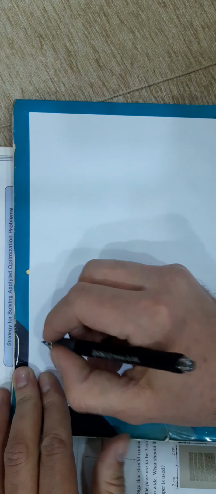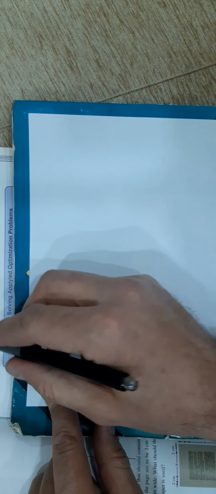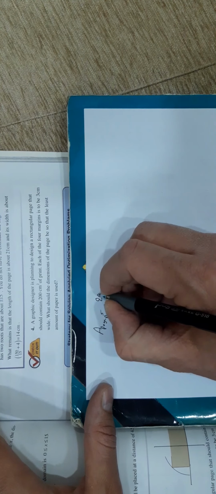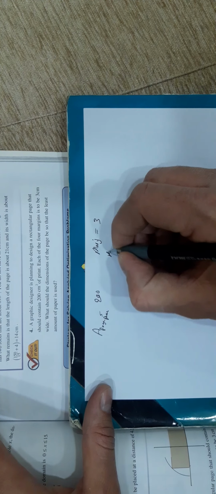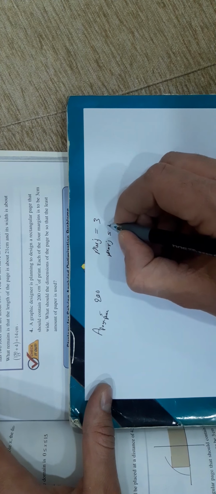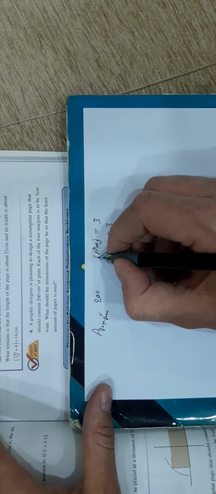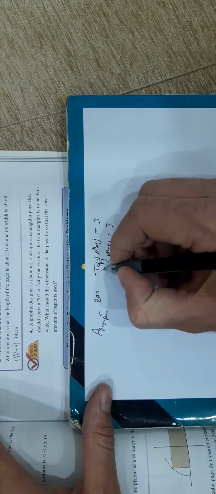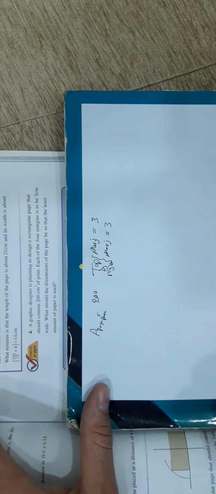Homework for this lesson: for this example, you can check out number 4 by the fast way. طبعا the area of the page print is given, also equal to 200, and the margin of the top is equal to 3 and the margin of the right is equal to 3 also, يعني the margins of the top and right are the same.